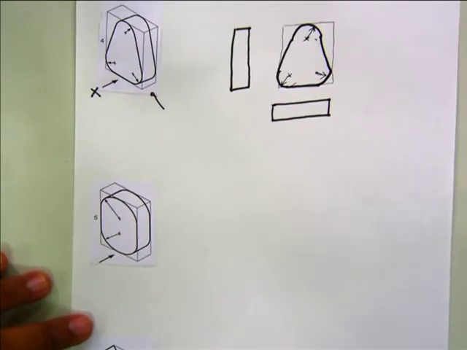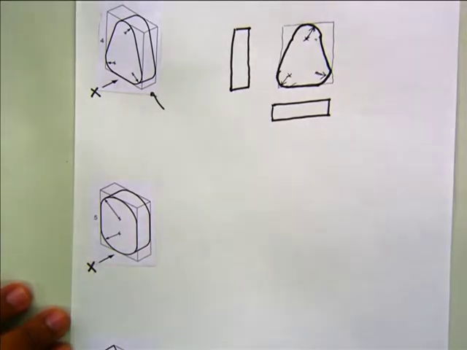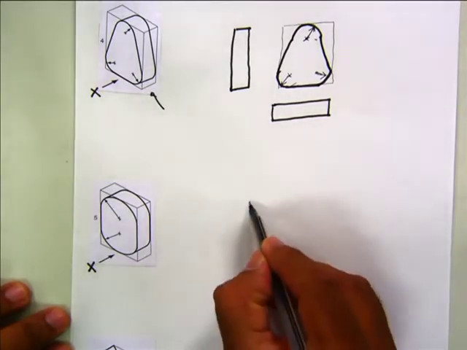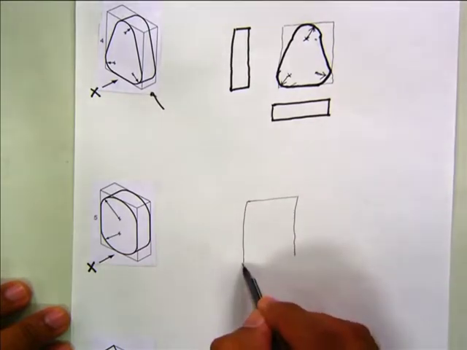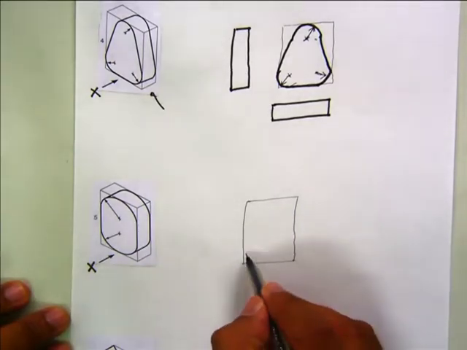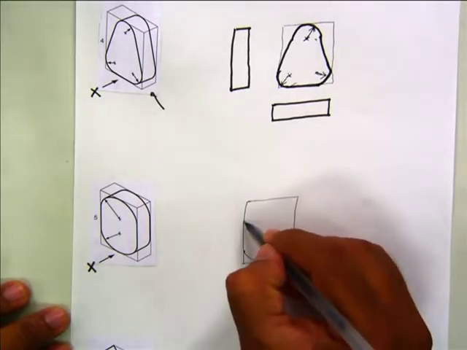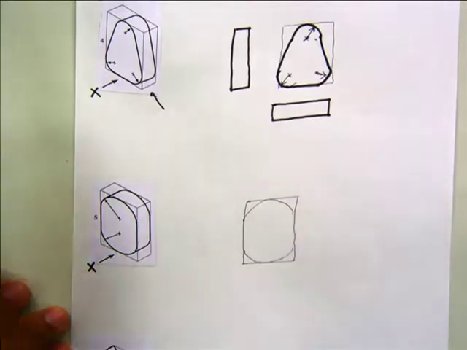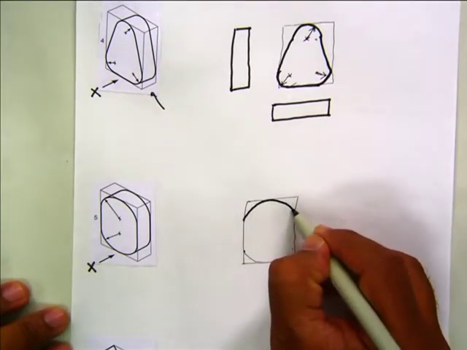Similarly, again in this figure, when you are viewing from this direction X, how does it look? Your figure comes, the front view comes like this.